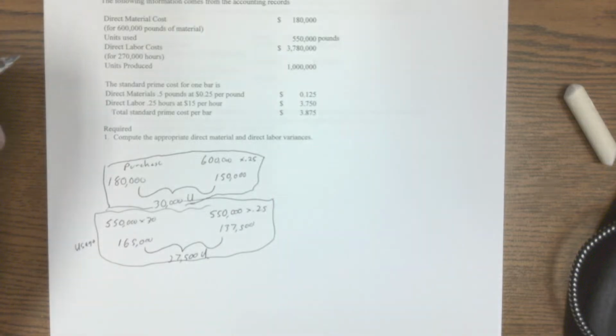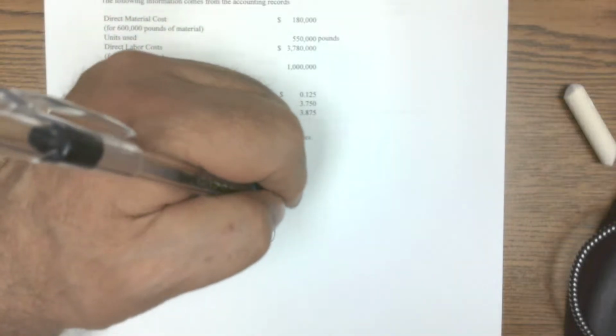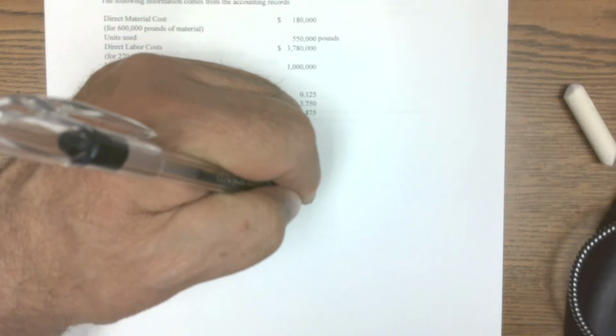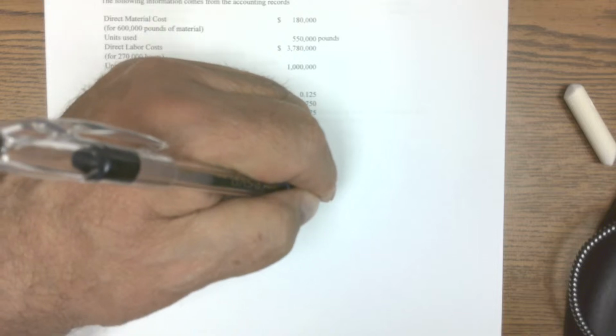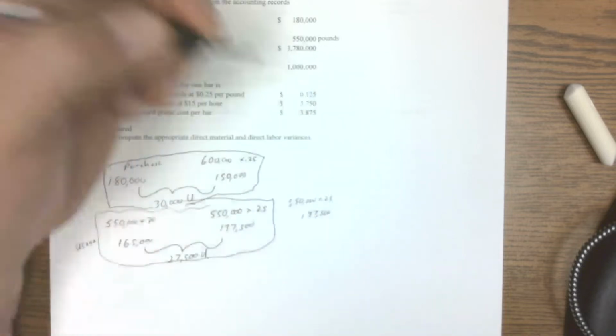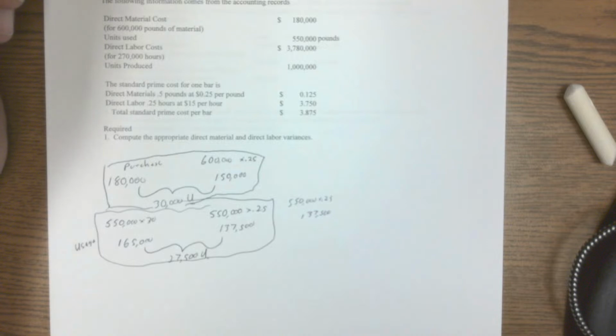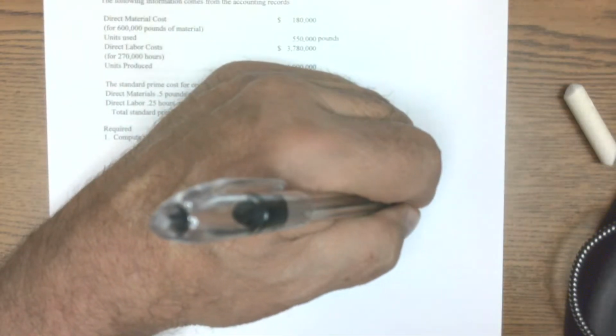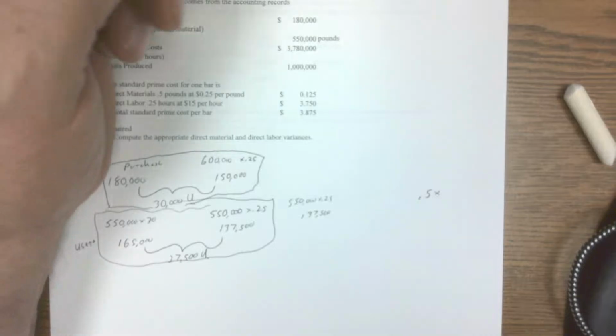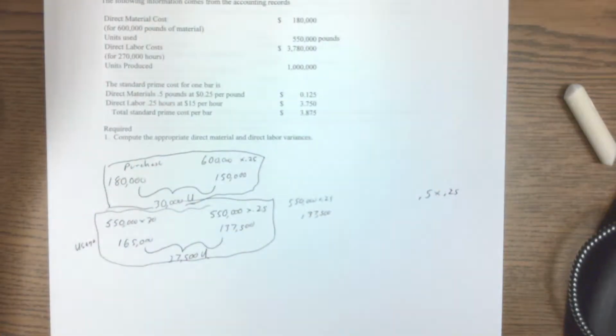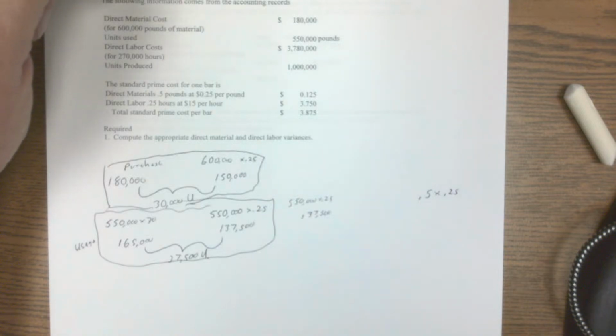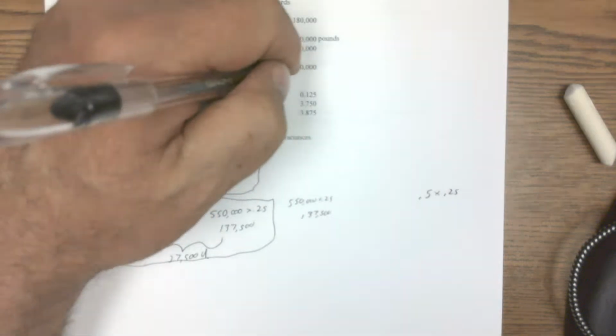All right, then we have to do the usage variance. So this is going to be the middle column there. 550 times 0.25 is 137,500. The standard would be 0.5 times 0.25. And the number of units that we used, or the number of units that we produced, was 1 million units.